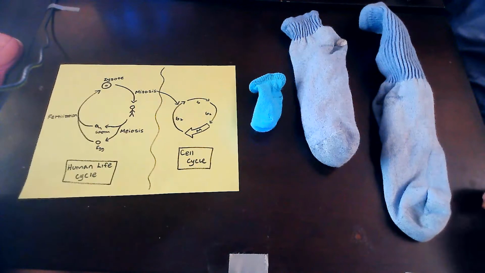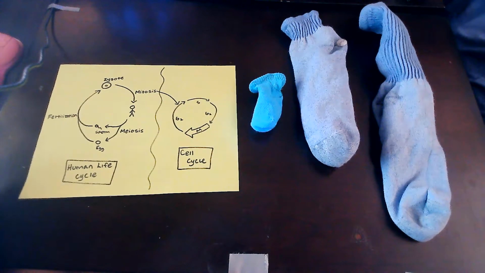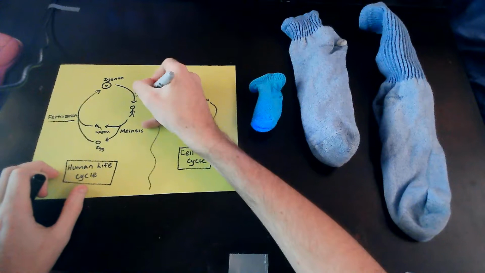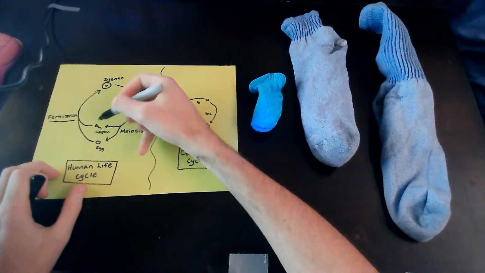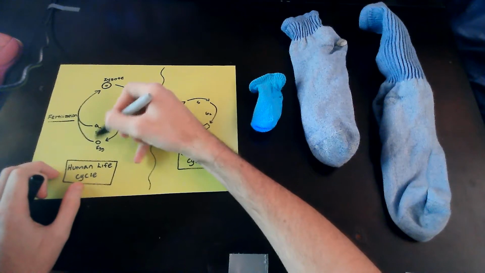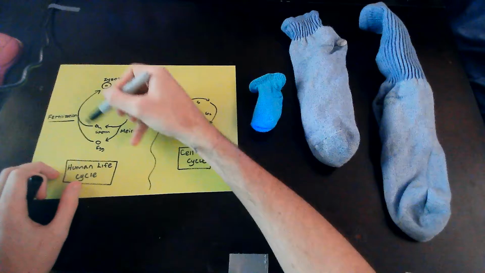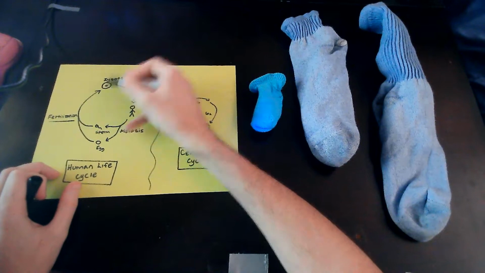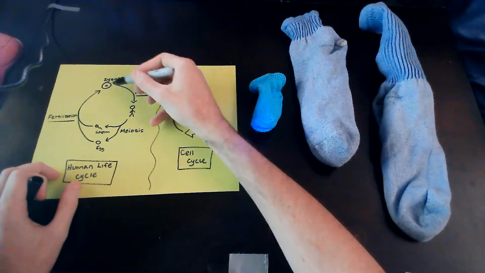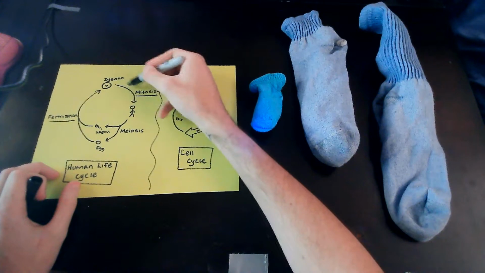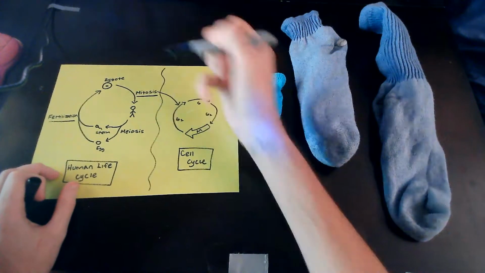Alright, so in this video we're going to start off talking about the human life cycle with fertilization and mitosis. So these two steps right here. Fertilization occurs between a sperm and an egg, two haploid cells that have one copy of each chromosome, and they're going to come together to form a single-celled zygote. This zygote can then make up all the cells of the human body by going through mitosis, cell division.